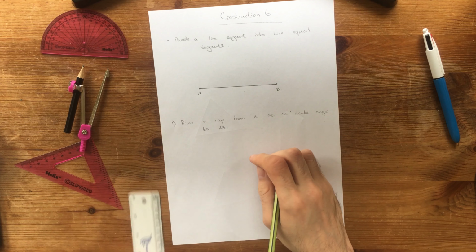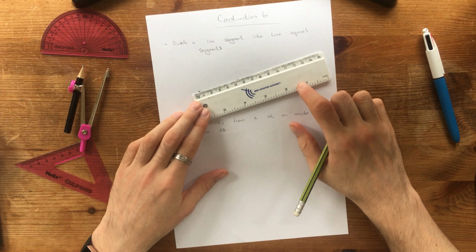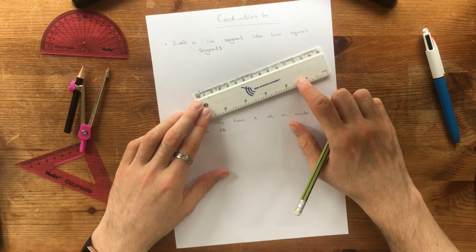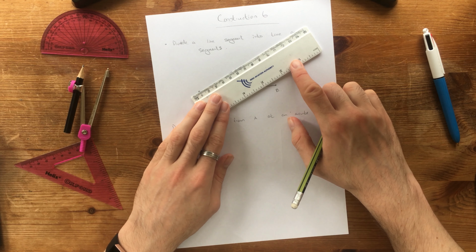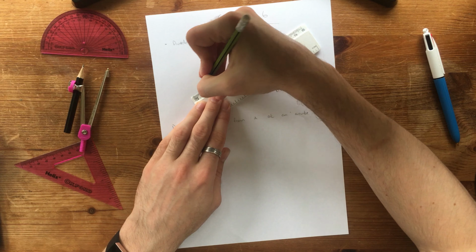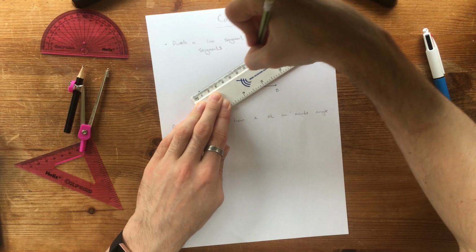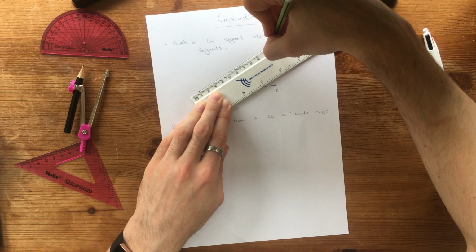So all that means is that we're drawing a line out of A that creates a smaller than 90-degree angle from B. So let's see, I think I'll go about there. Okay, that looks good.